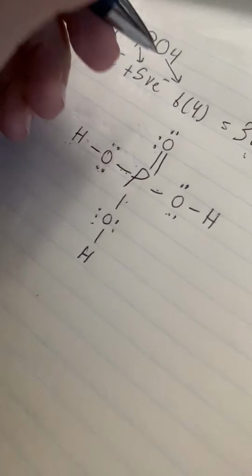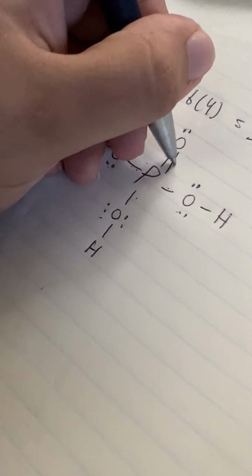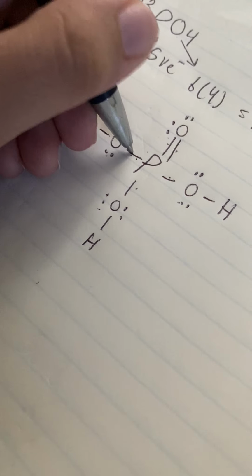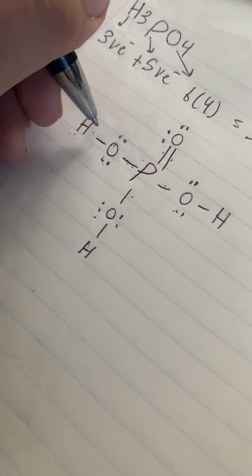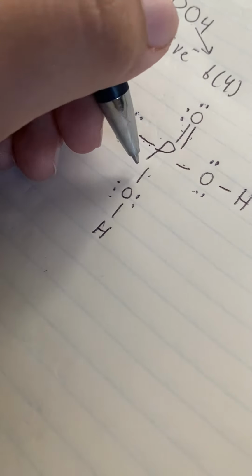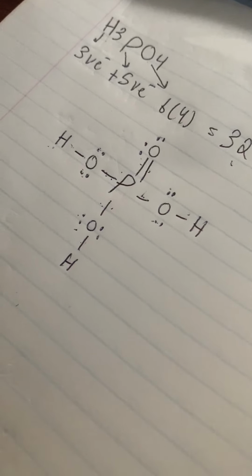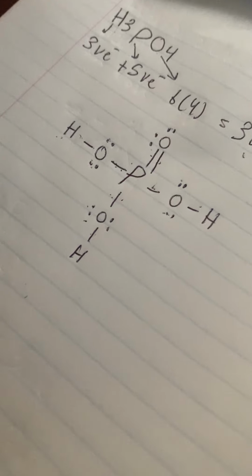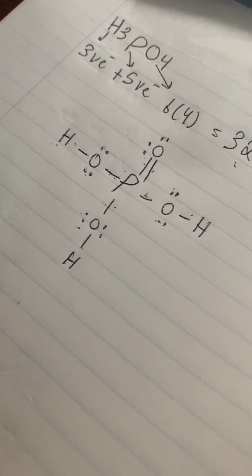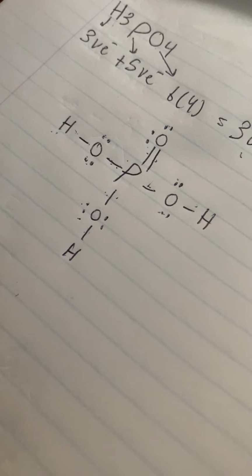So let's count how many electrons we have. 2, 4, 6, 8, 10, 12, 14, 16, 18, 20, 22, 24, 26, 28, 30, 32. 32 electrons. Complete.